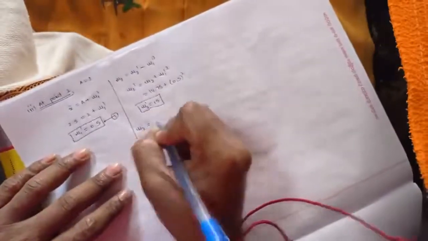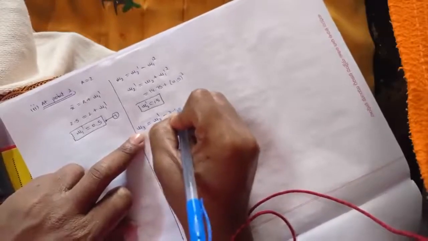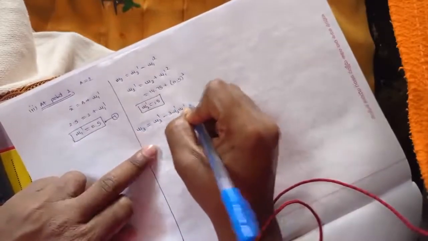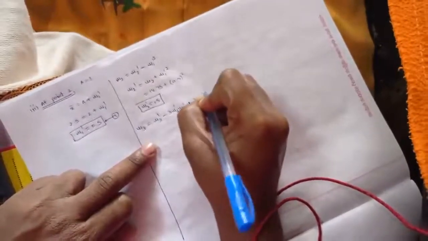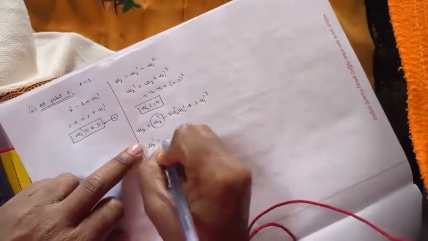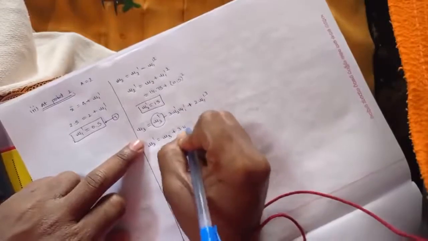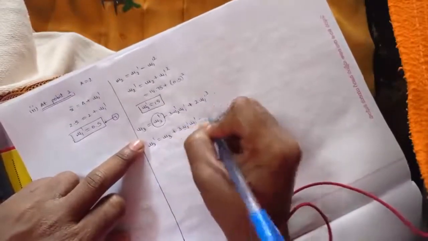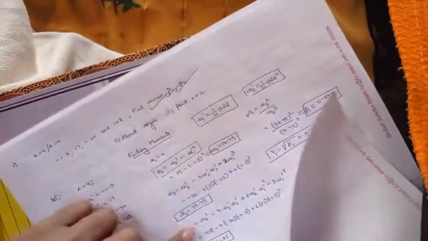Mu 3 formula: mu 3 dash minus 3 mu 2 mu 1 dash plus 2 mu 1 dash power 3. So we need to find the mu 3 value. So mu 3 dash is equal to mu 3 plus 3 mu 2 dash mu 1 dash minus 2 mu 1 dash power 3. So what is mu 3? Mu 3 value is 39.75.